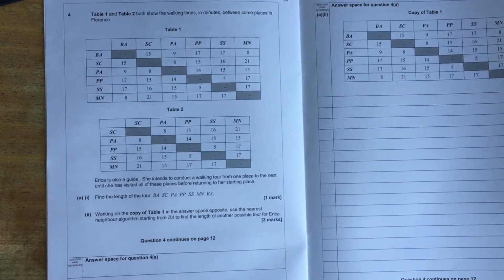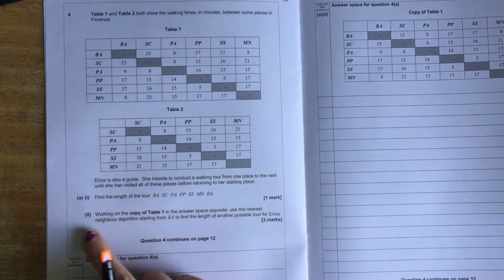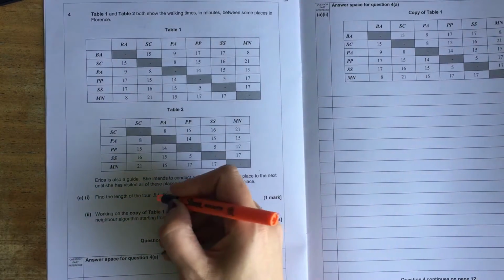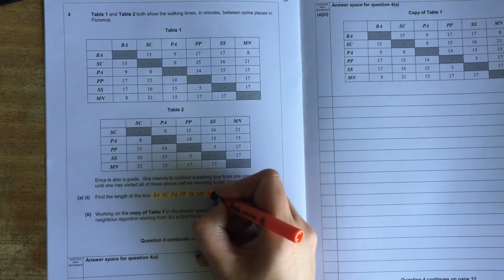Right, so this is a travelling salesman problem, and it's done in an interesting kind of way. So first off, we want to know the length of this tour. So it is specifically this tour that we want.